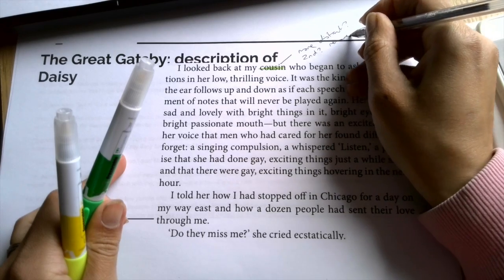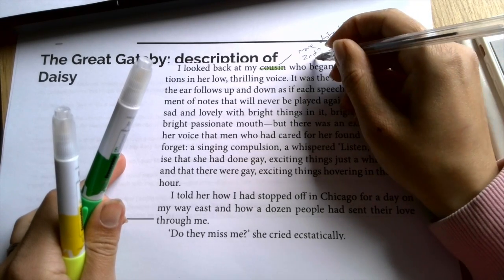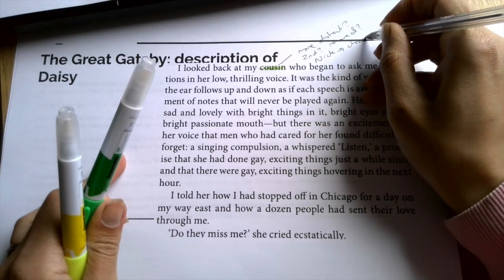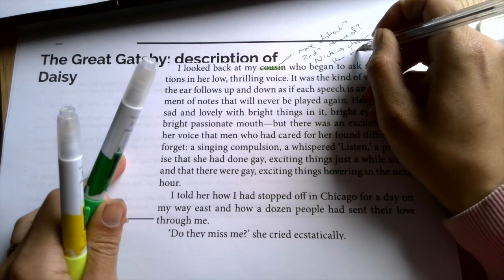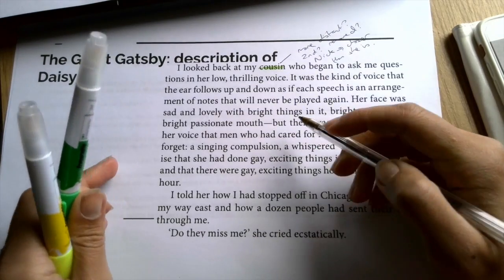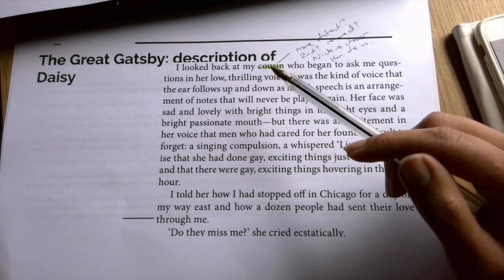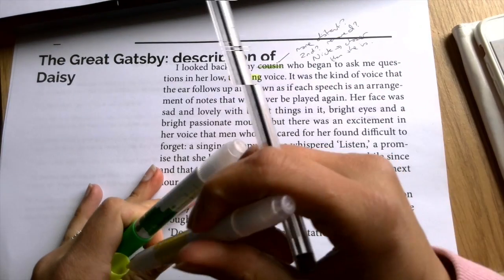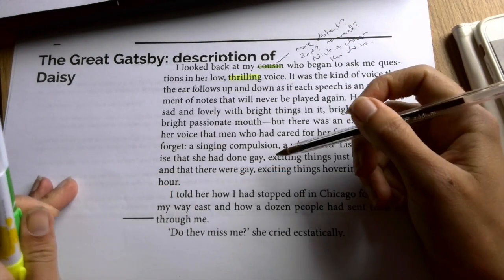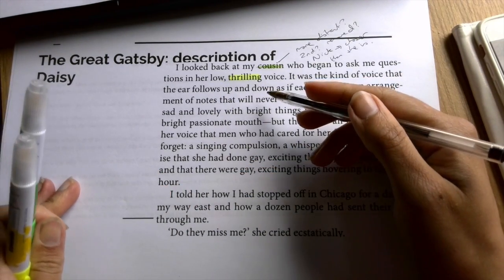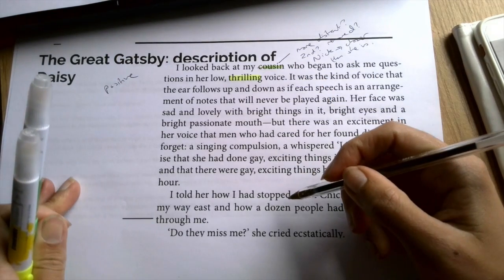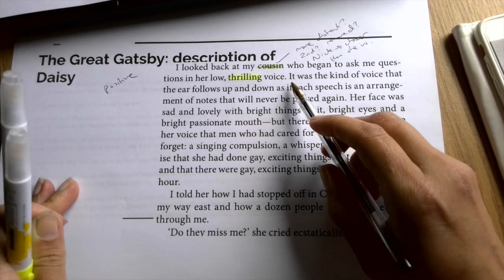Nick is making her seem closer than she is, which the reason may become apparent as we develop the story more. "Who began to ask me questions in her low, thrilling voice." Now, I note here that one of the first adjectives that is being used for Daisy is positive. So we're going to start to see a really positive picture of Daisy that's coming through.